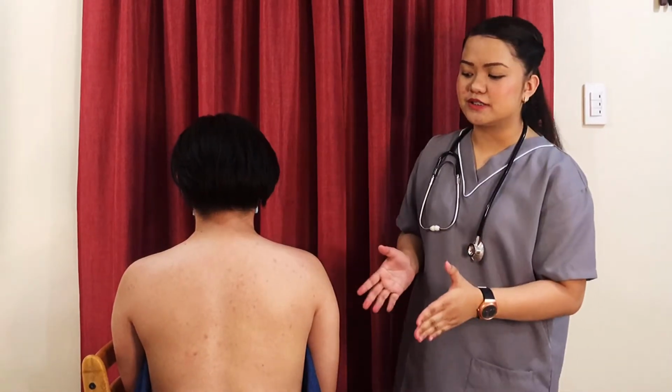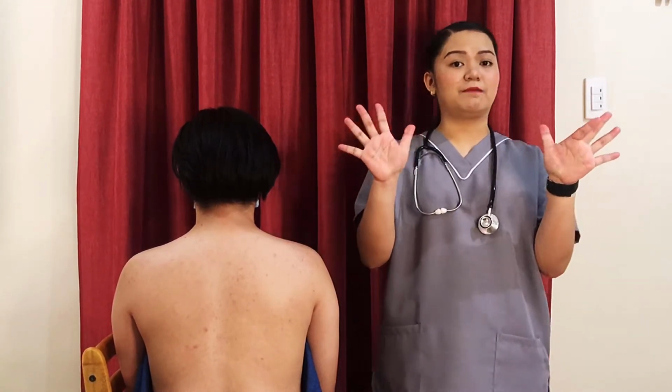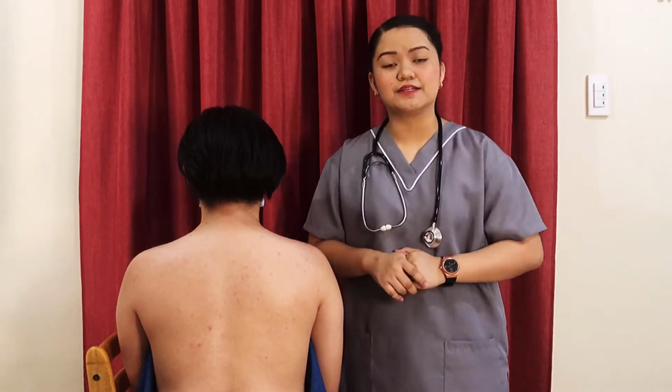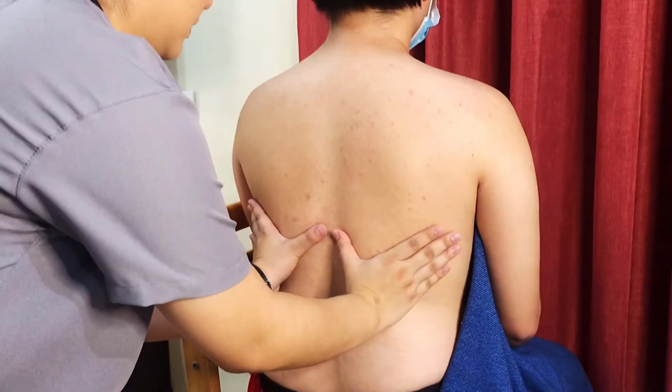So for now, I will assess my patient's thoracic expansion, wherein I will place both thumbs on either side of my patient's spine, at the level of T9 or T10. Take a deep breath, sir.